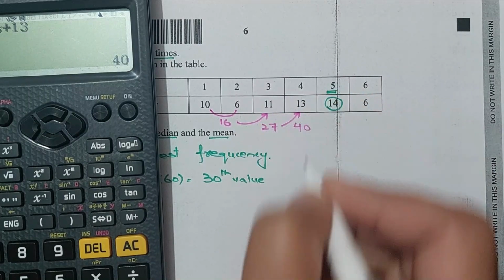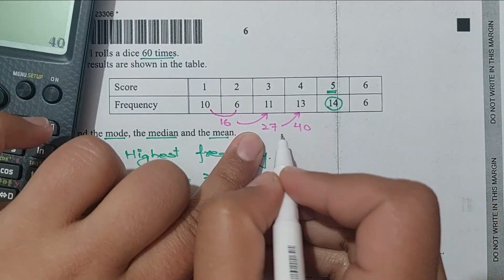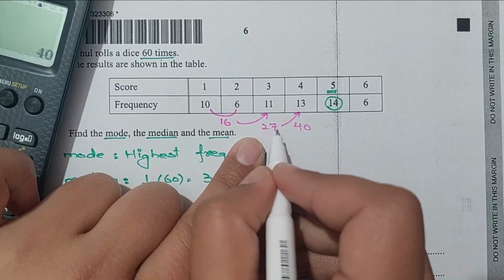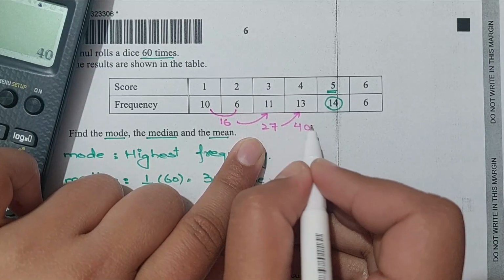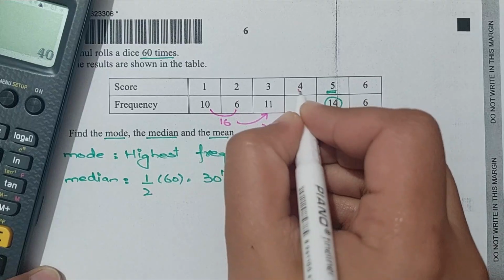So the 27th value lies at the score 3, so we are not dealing with the 27th value. The 30th value lies in score 4, so 4 is the median.